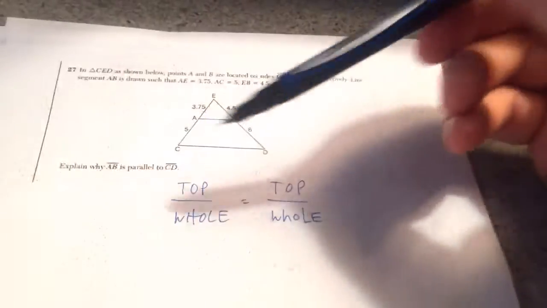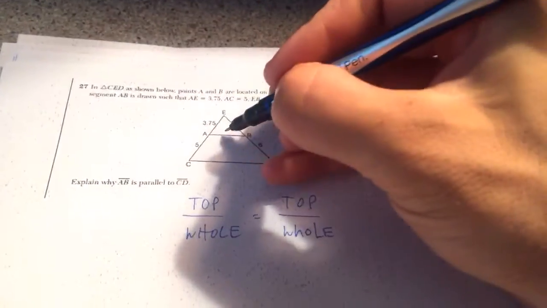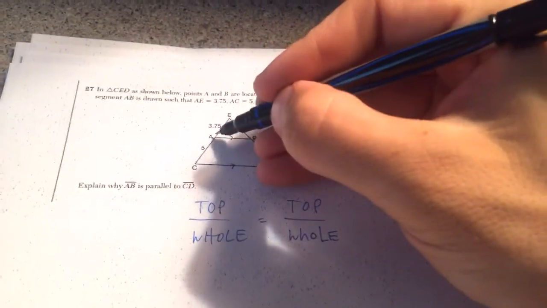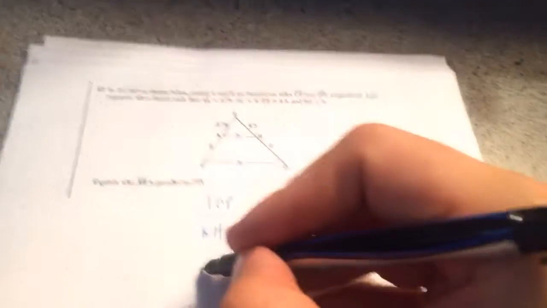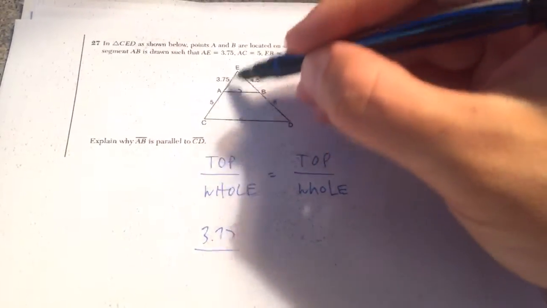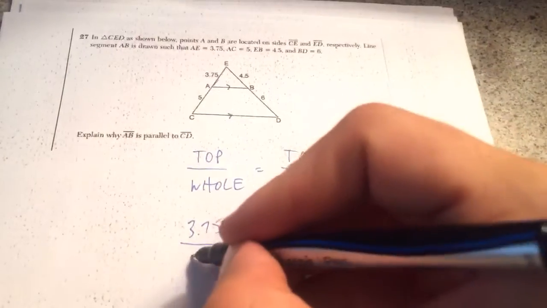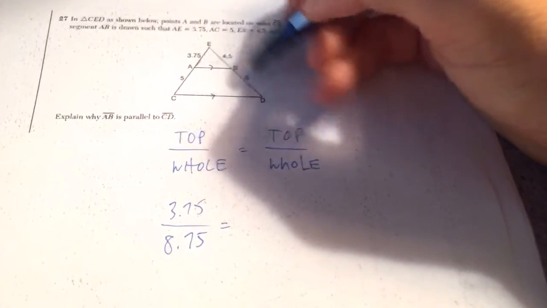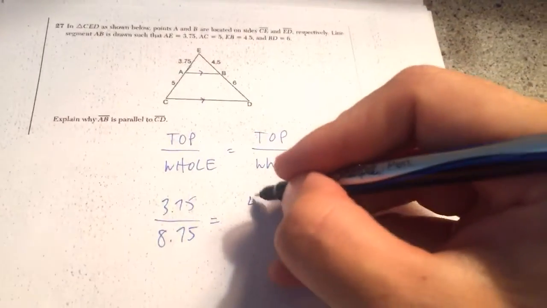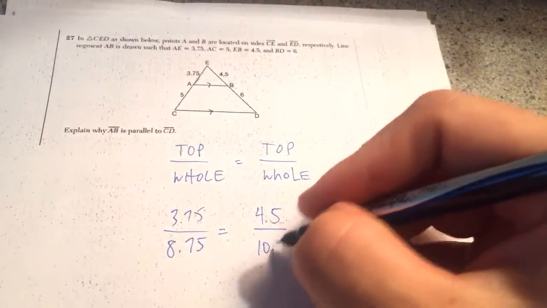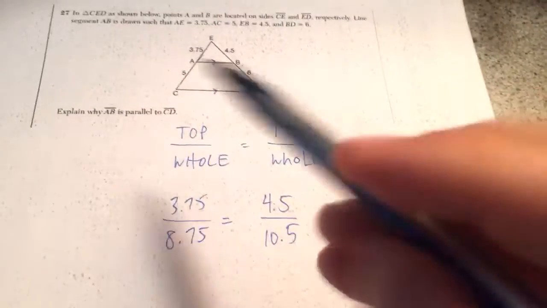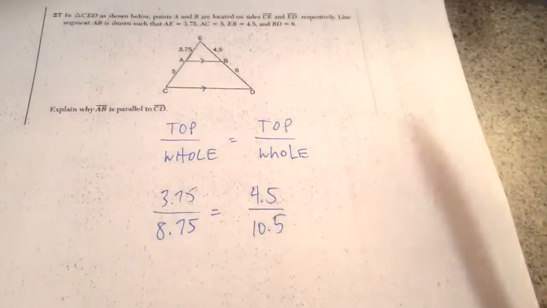They want you to explain why AB is parallel to CD. Well, if this top segment, 3.75, is in ratio to the entire segment, so we'll say 8.75, if it is equal to the proportion of that side, 4.5 and 10.5, if this is in proportion, then these two lines are parallel.